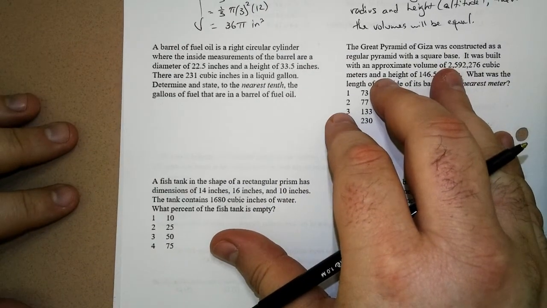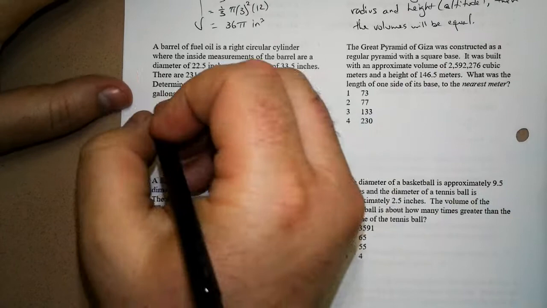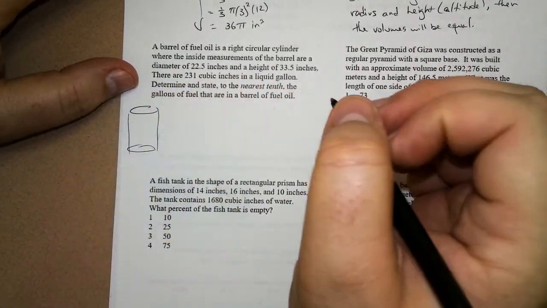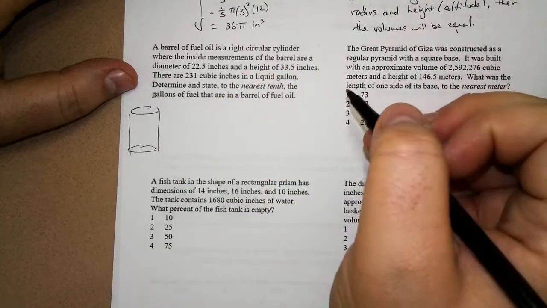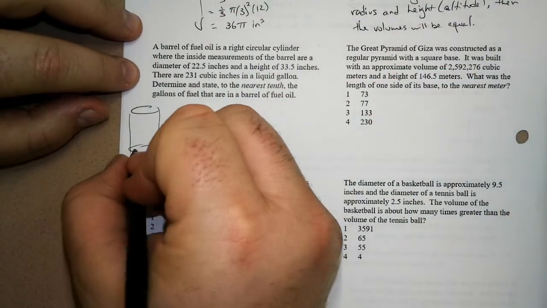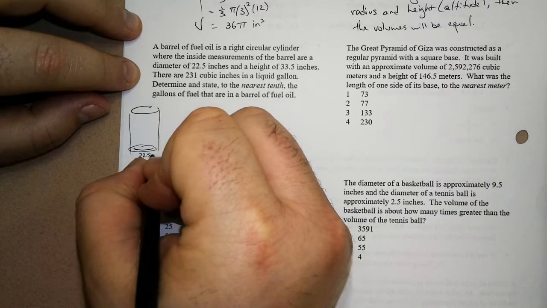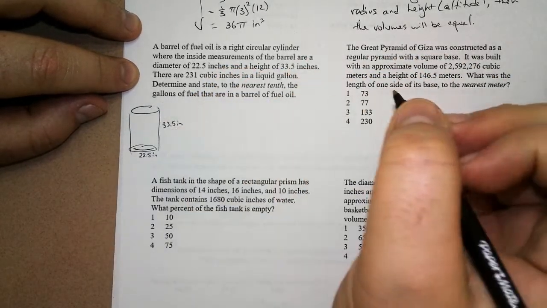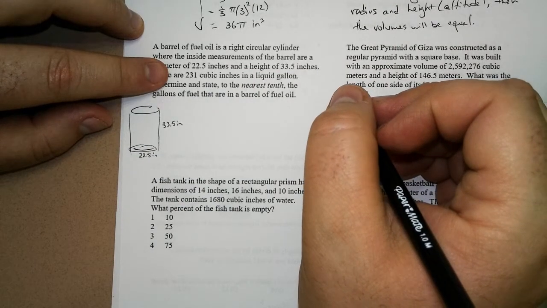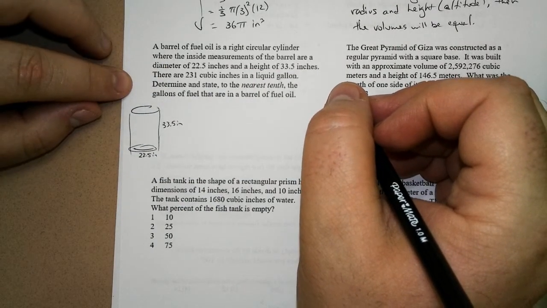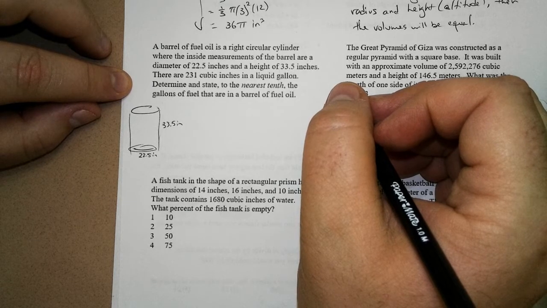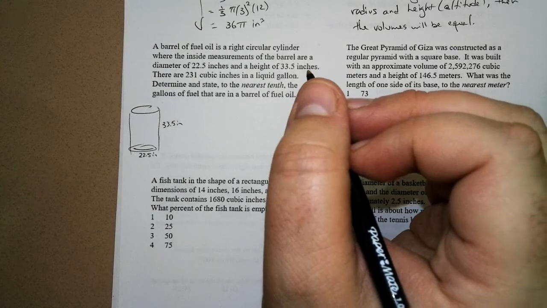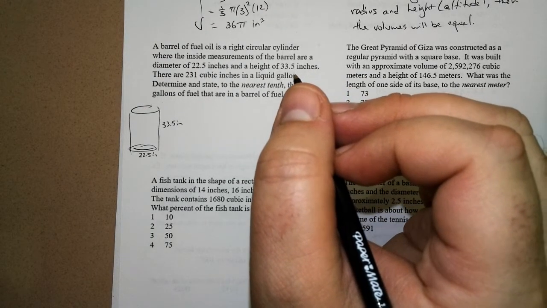Next one, a barrel of oil, fuel oil, is in a circular cylinder. Just draw a picture, guys. 2 circles, connect the sides together. There's your cylinder. Right means it's perpendicular to the base, okay? The diameter is 22.5 inches, and the height is 33.5 inches. It says there's 231 cubic inches of liquid in a liquid gallon, I should say. Determine and state to the nearest tenth the gallons of fuel that are in the barrel of oil.